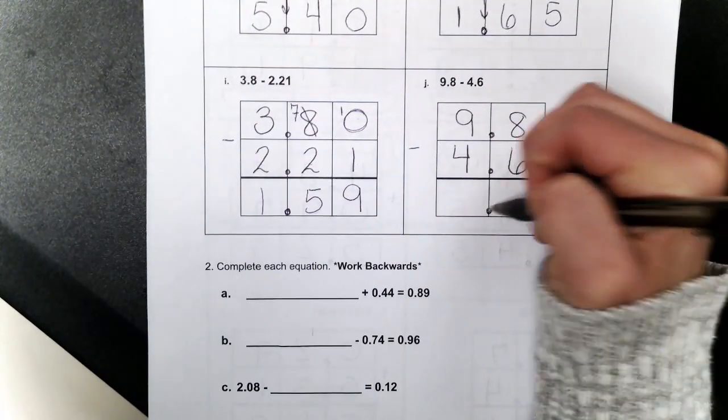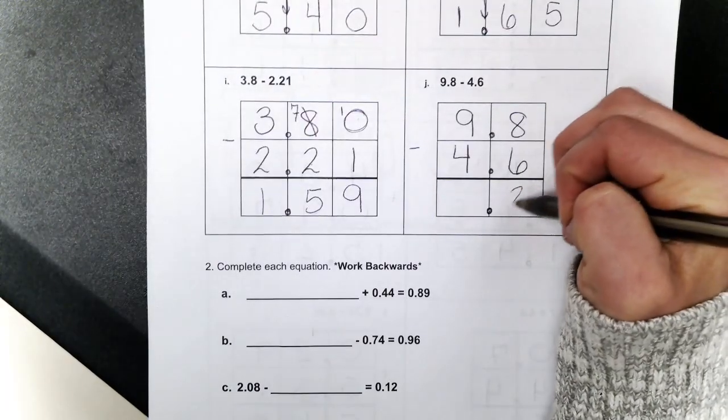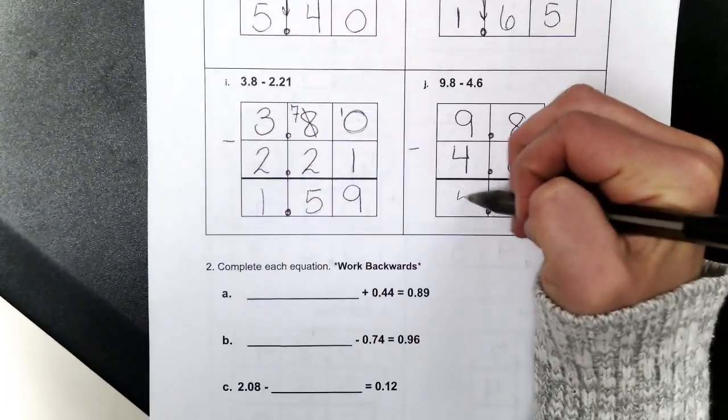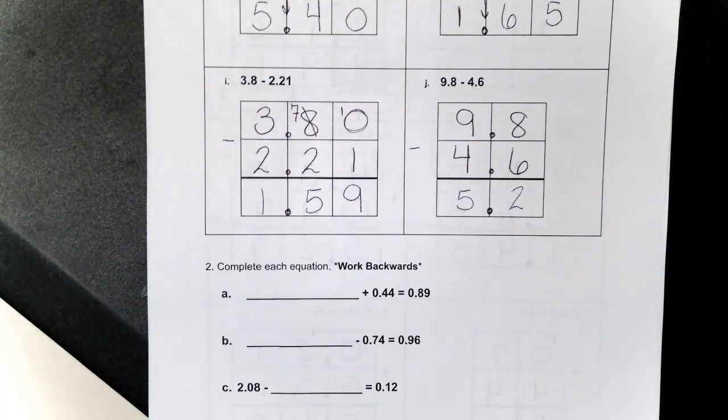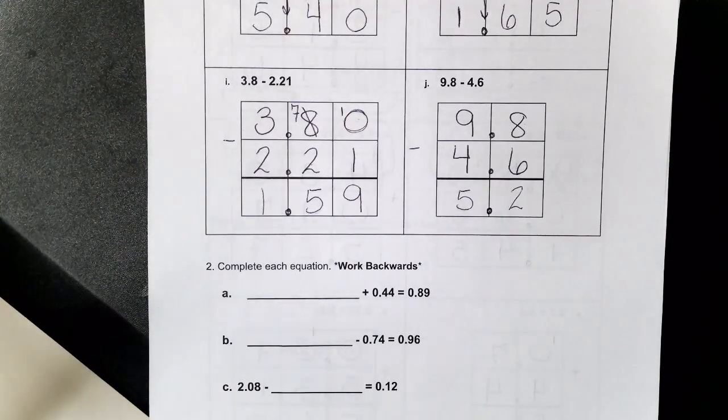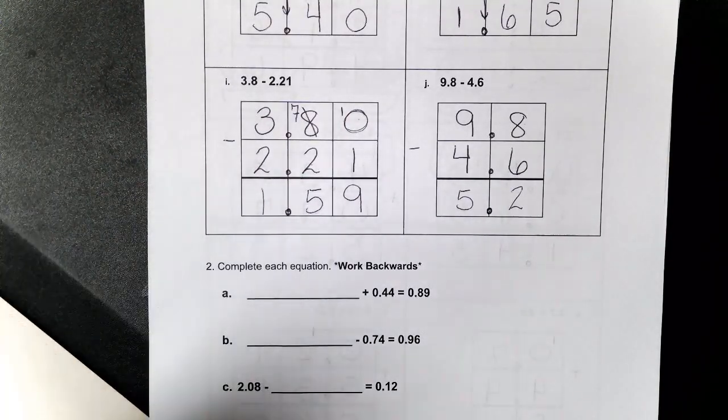We're going to bring down that decimal. 8 minus 6 is 2. 9 minus 4 is 5. 5 and 2 tenths. All right, now we got through just those standard ways of solving those problems. I think the students are going to rock it. You guys are going to do fabulous on the quiz.